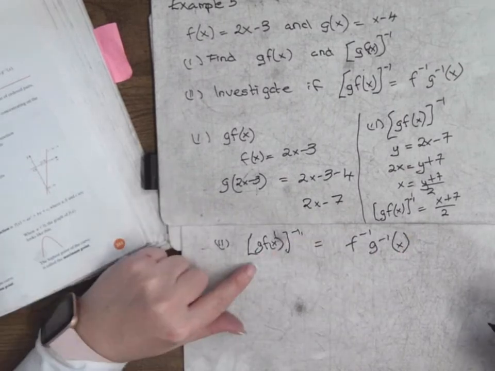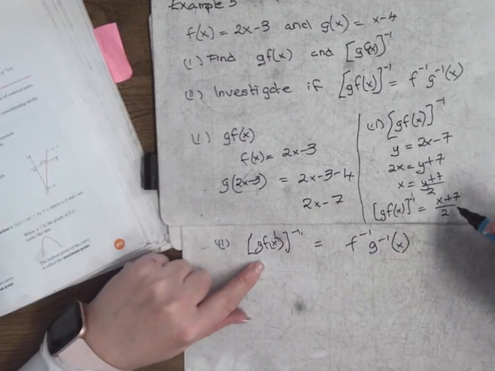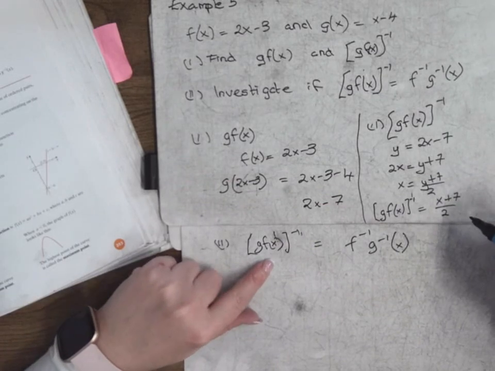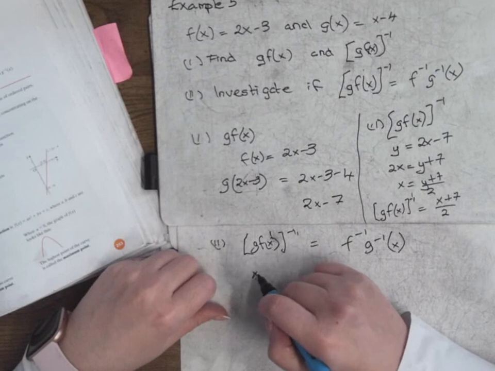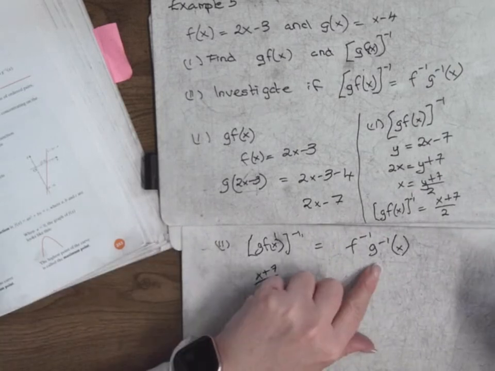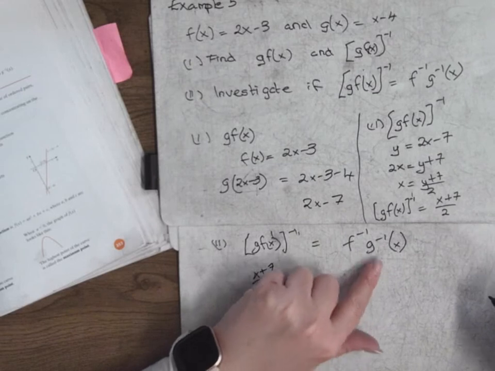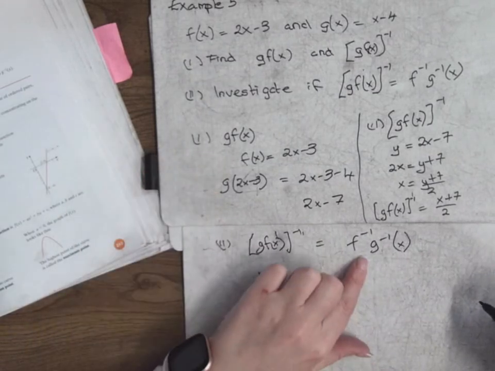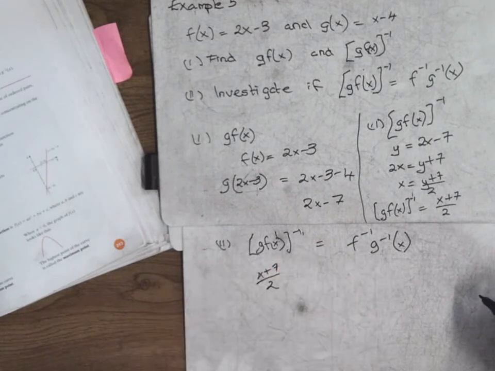Okay, so I have this bit done from part 1, x plus 7 over 2. Is that alright? Right, I need to do this part. So I need to do g inverse of x, then f inverse of the answer. So it's f inverse after g inverse. I need to get expressions for f inverse and g inverse to start with.